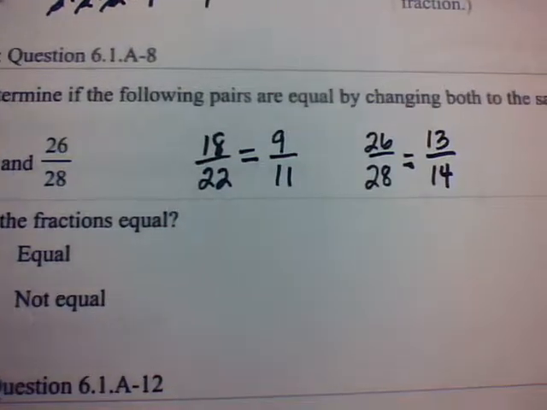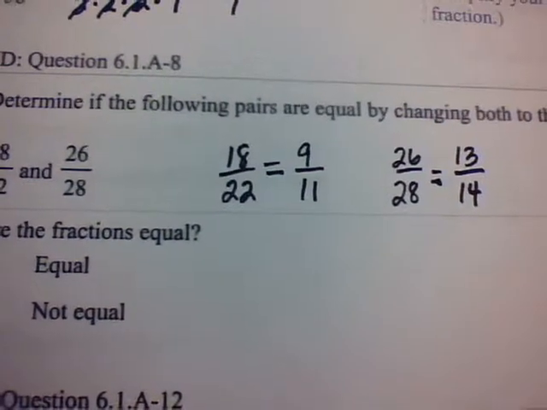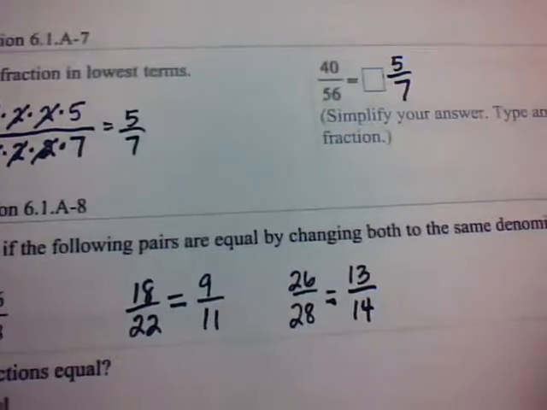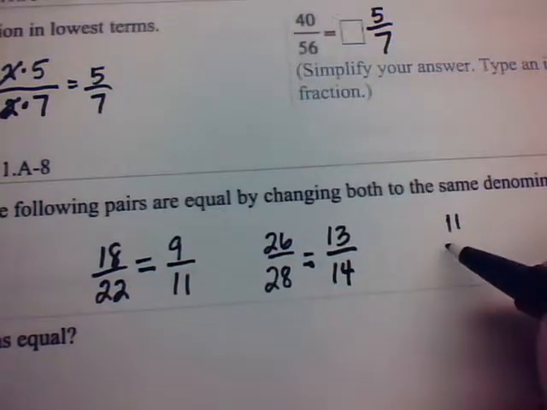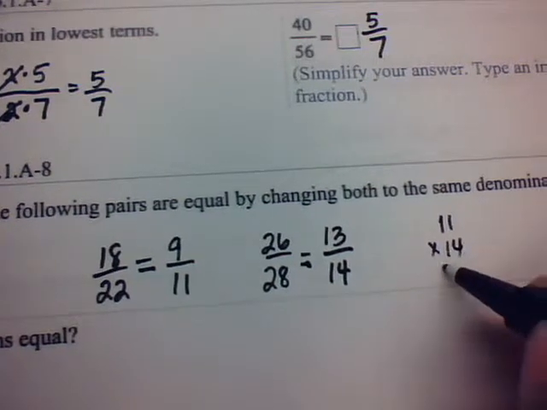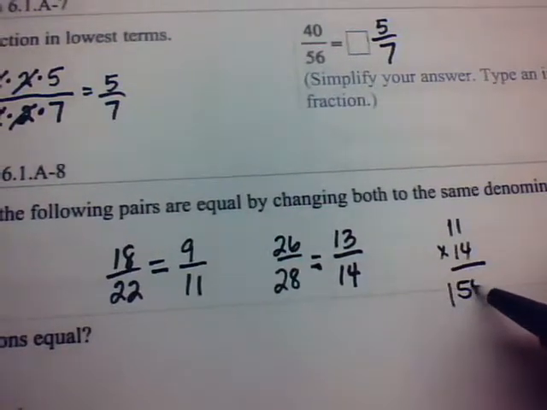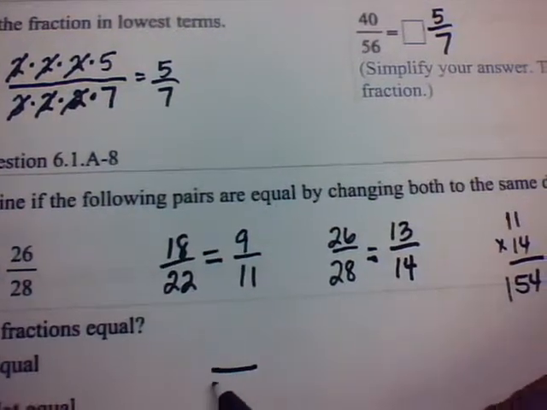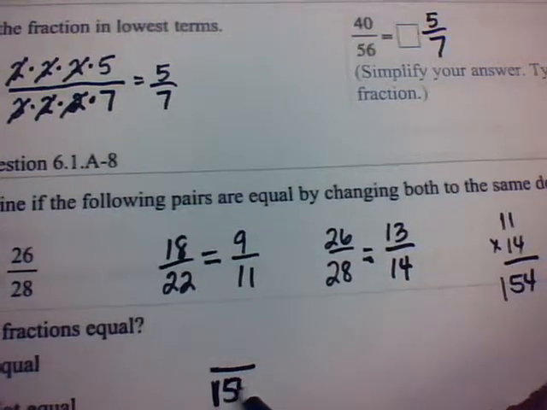But I want to see if they're equal by changing both to the same denominator. So for 11 and 14, I'm going to find a common denominator, which will be, in this case, 154. So the common denominator for 11 and 14 will be 154.